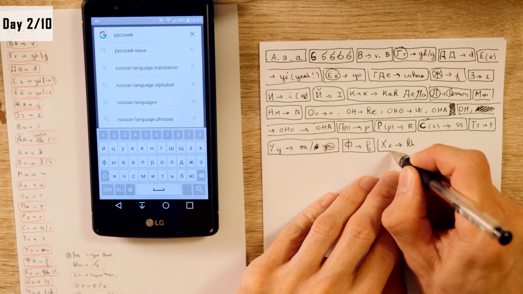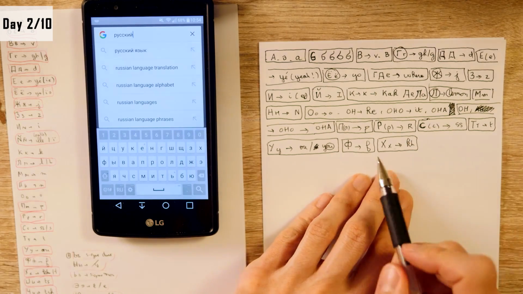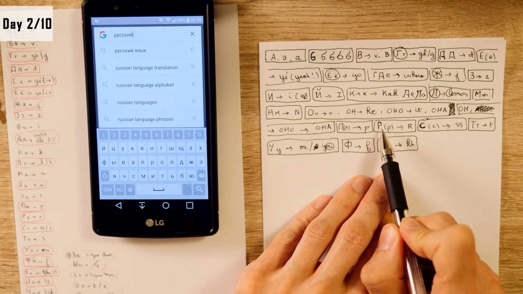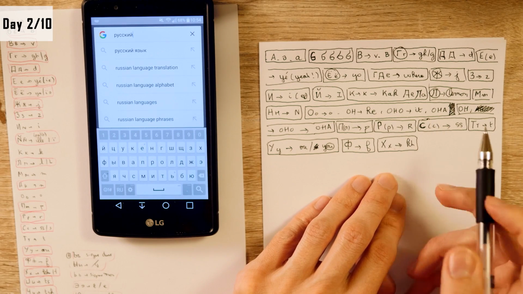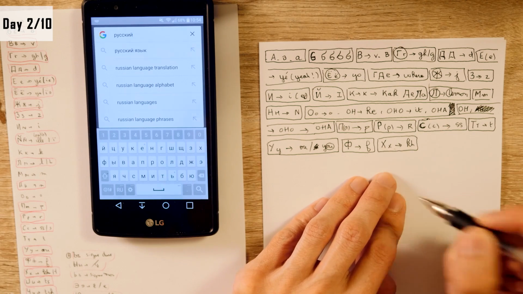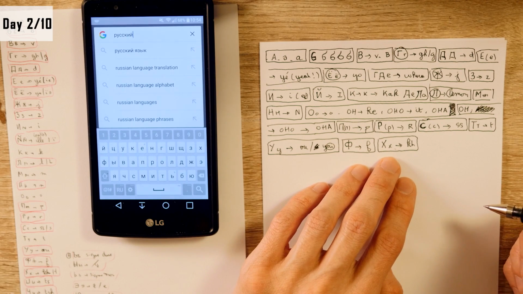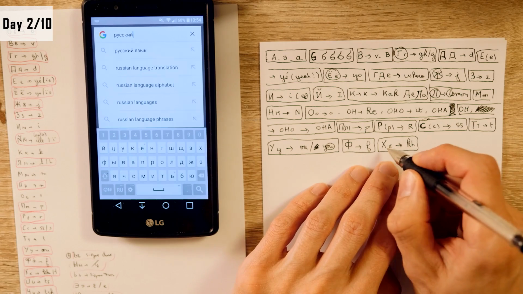And yeah, it's another letter. Like for some letters, it's okay to remember, like this one. No, or okay, and this one is easy also. But for this one, I don't know why. I tried to remember it a few times and I forget.